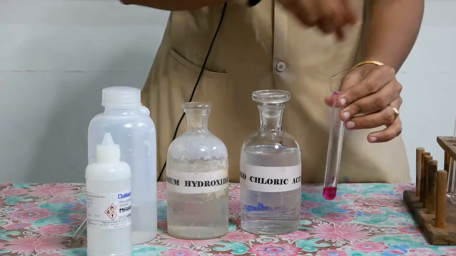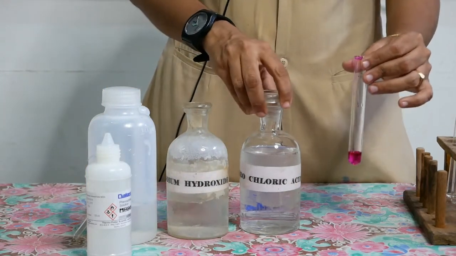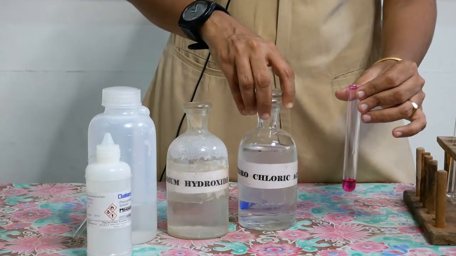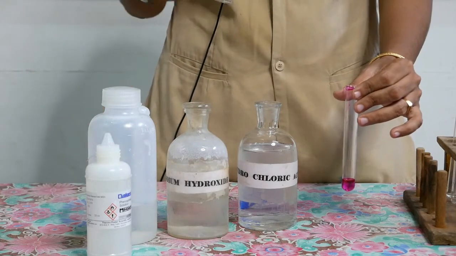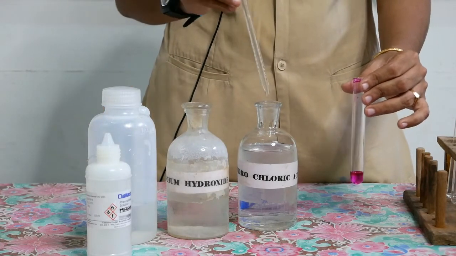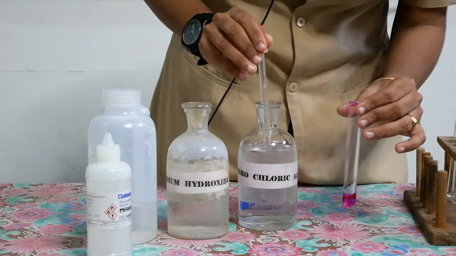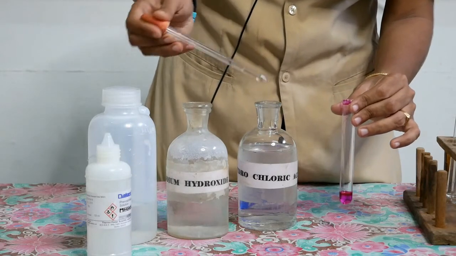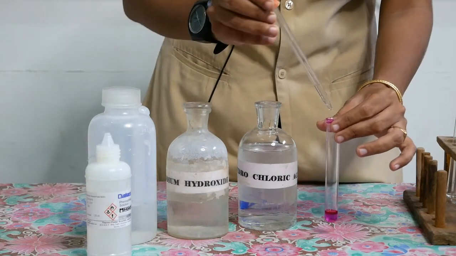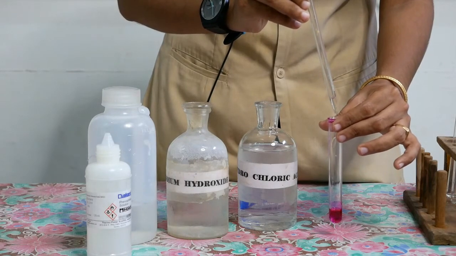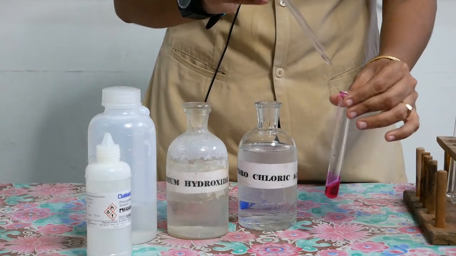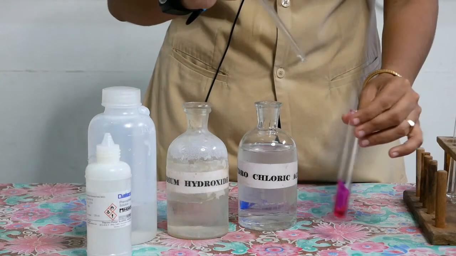Now I am going to mix some acid into this sodium hydroxide containing phenolphthalein. Let's see what will happen. I am taking some hydrochloric acid using a dropper, going to add it drop by drop. Let's shake and see. Nothing happened.